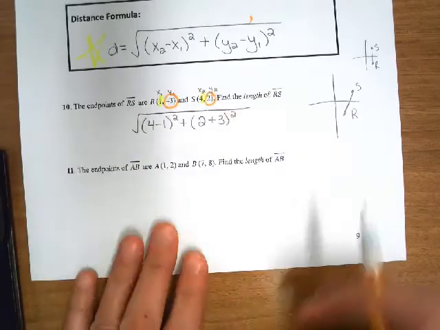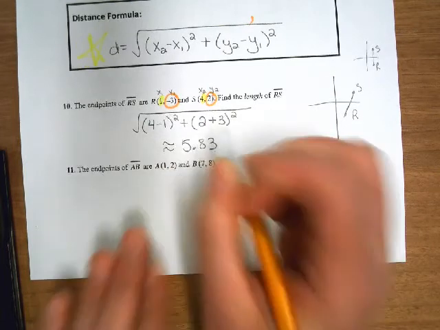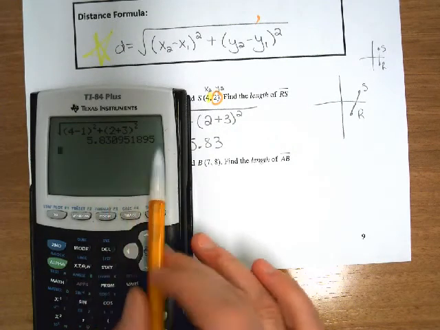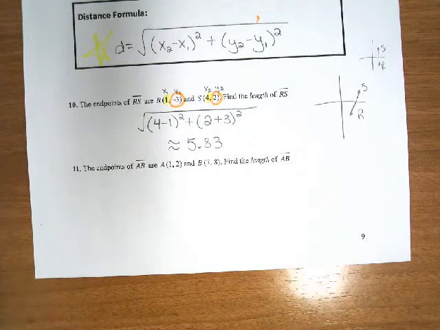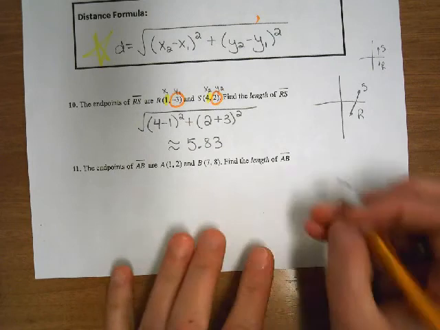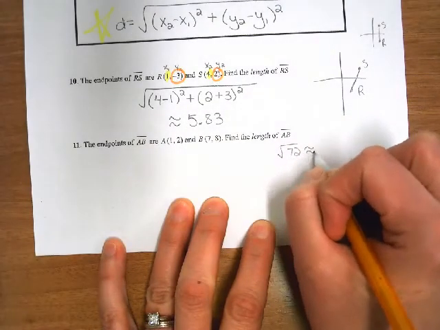Okay, so you just got to be kind of careful on the calculator that you have. My square root continues, so I can type it all in at one time. So then this would be about 5.83. I would say rounding to 2 decimal places is plenty. We don't need to worry about the rest of that stuff, okay? So why don't you pause it here and try number 11. We're almost done.